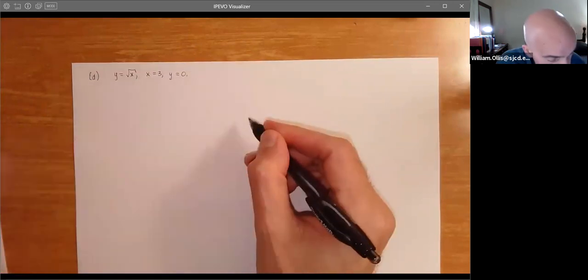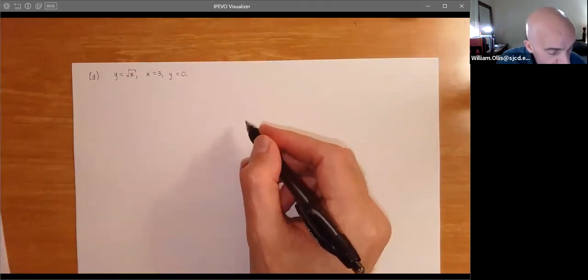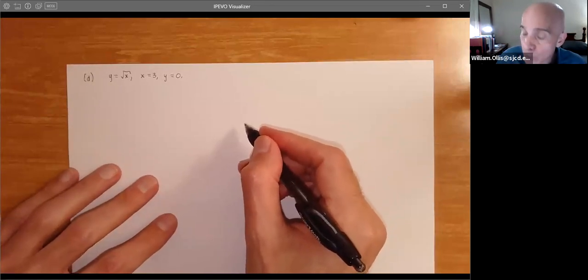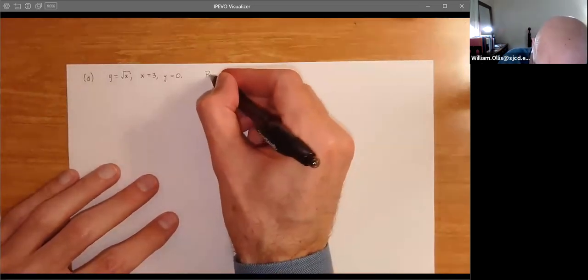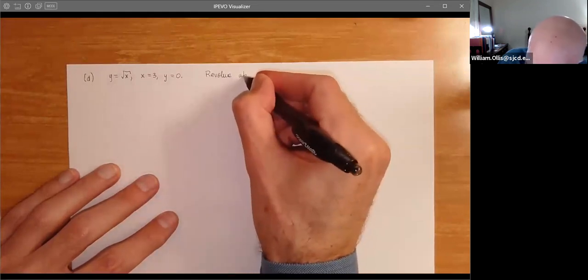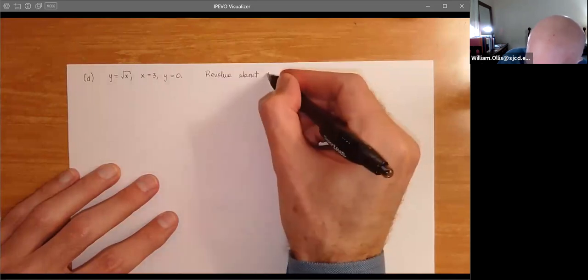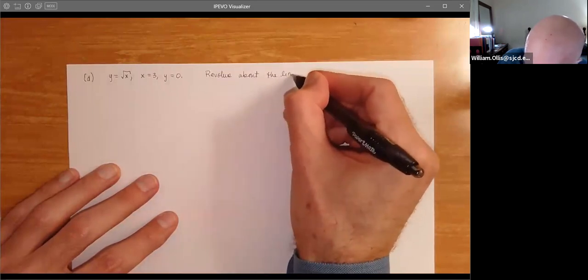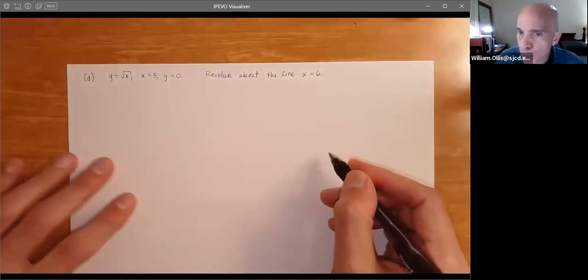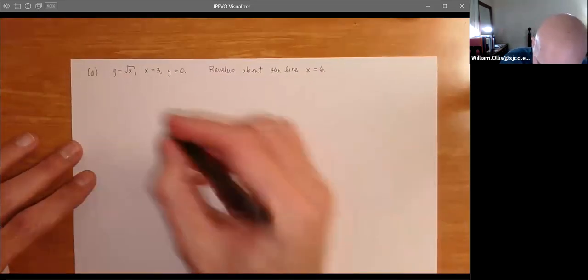But in this particular case, the problem is to revolve about the vertical line x equals 6. So revolve about the line x equals 6. So this just changes the algebra, but the technique is still the same.